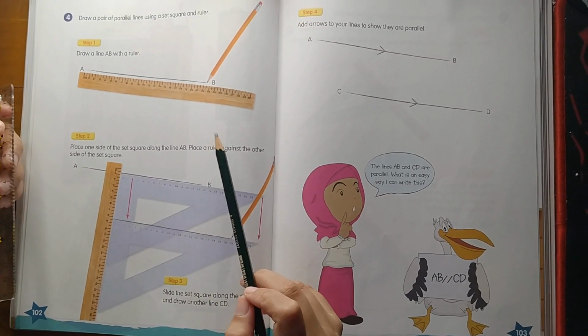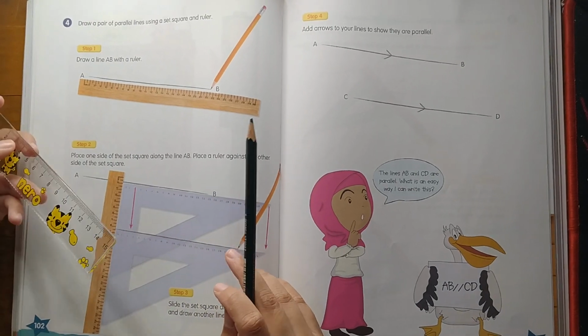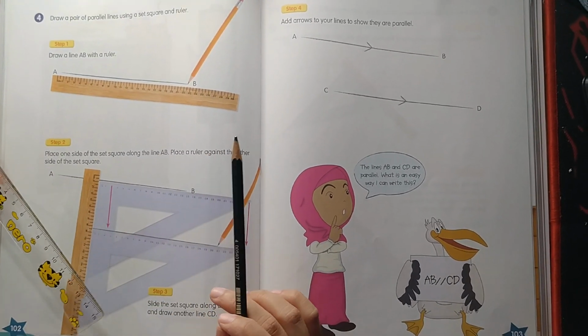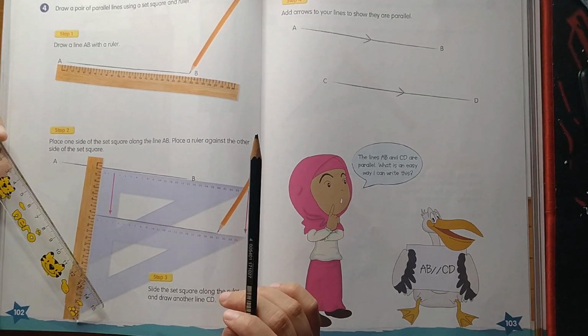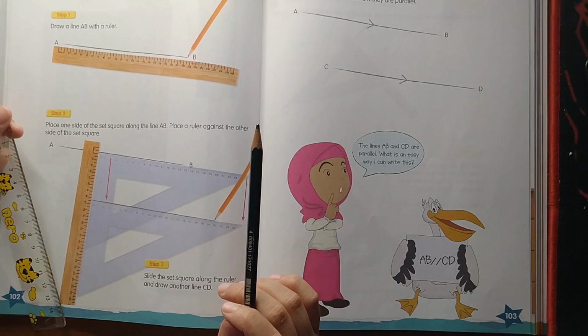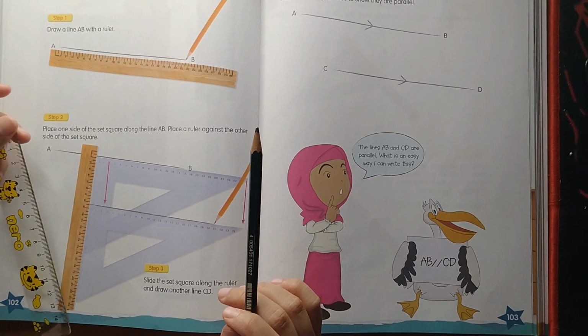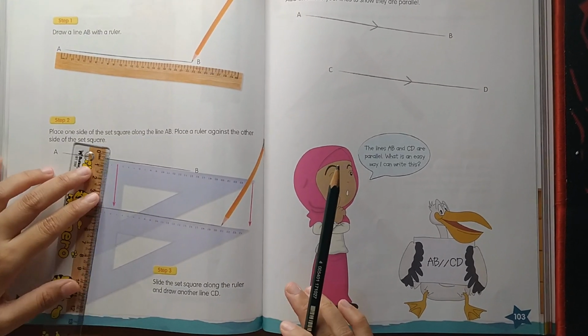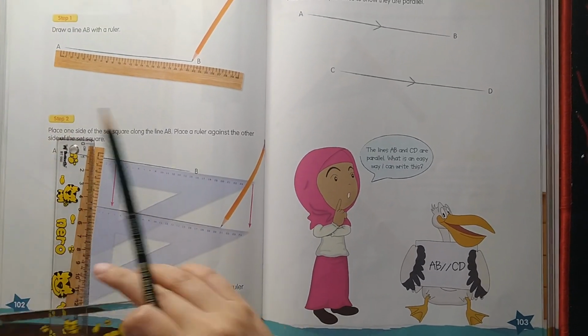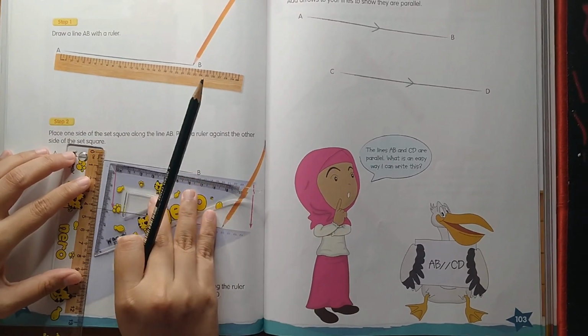Okay, step 1. Draw a line AB with a ruler. Okay, like this, AB. Step 2. Place one side of the set square along the line AB. Place a ruler against the other side of the set square. Okay, you can try like this.